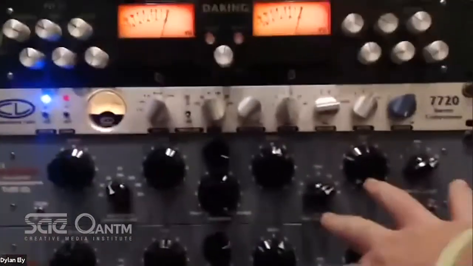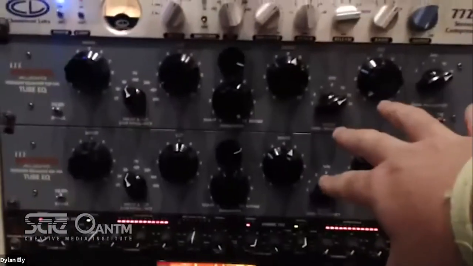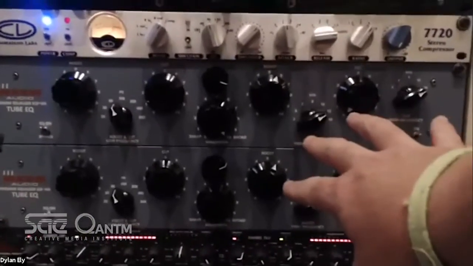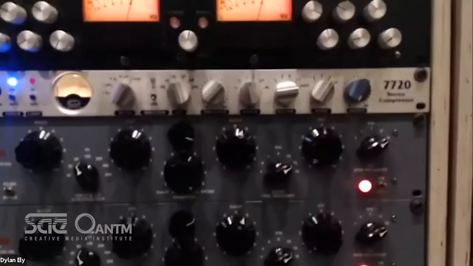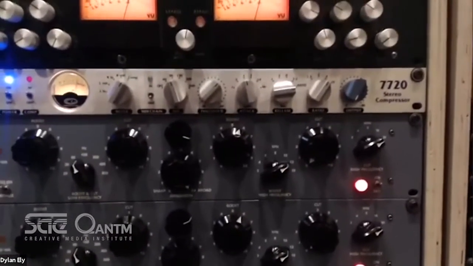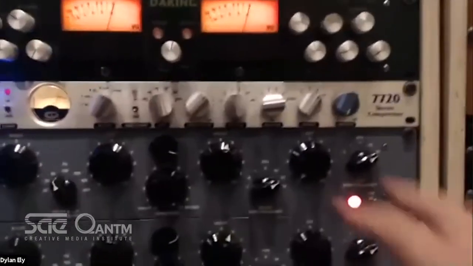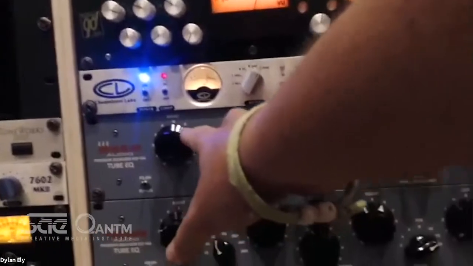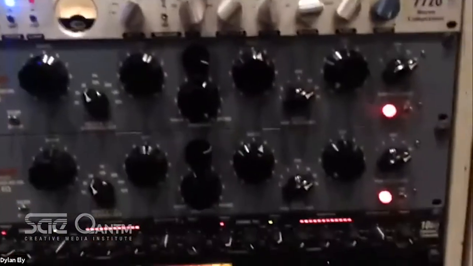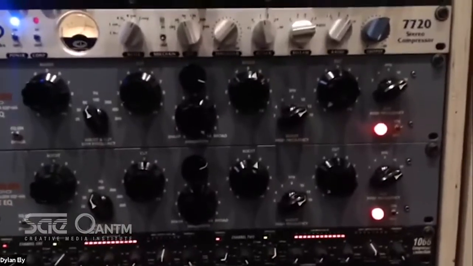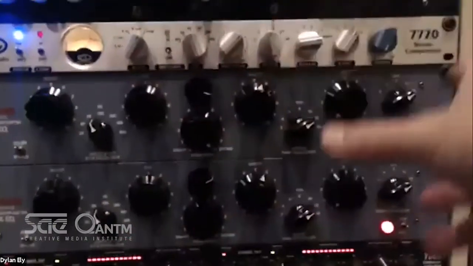I've got these Warm Audio Pultec style EQs here. These are tube EQs, pretty standard. They're really fun. They've just got two bands, a high and a low band. But they have this really warm, round, fat thing about them.